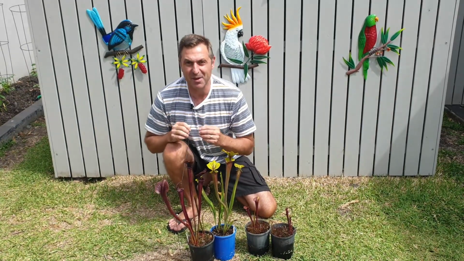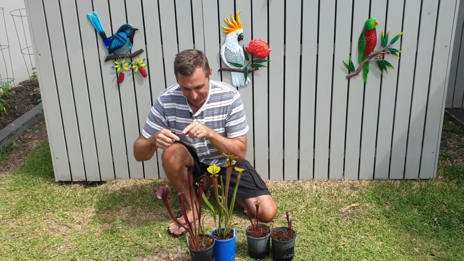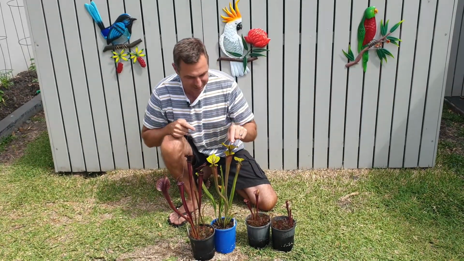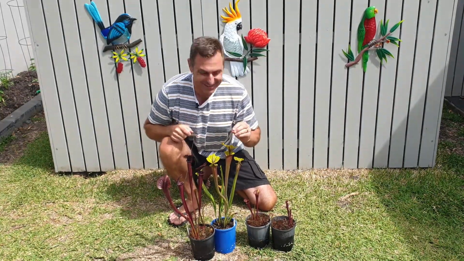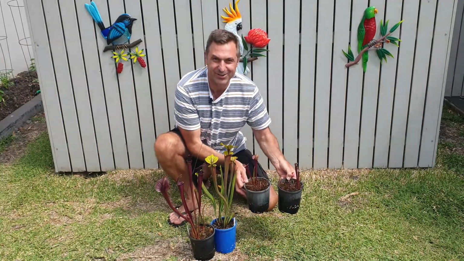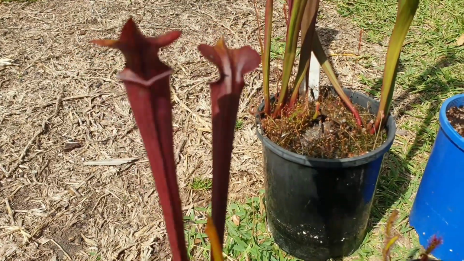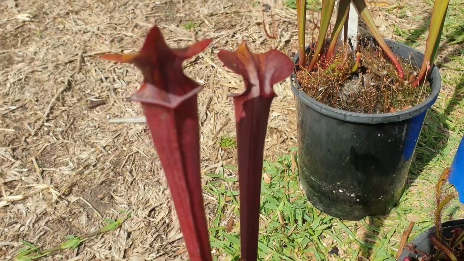And I actually did this about 3 years ago in my previous video. I cross-pollinated this plant and transferred the pollen onto this Saracenia flava rubra variety. And I'm happy to say these are the seedlings here. So let's go and have a closer look. Okay, so let's have a closer look at these seedlings as a result of the cross-pollination that I did 3 years ago.